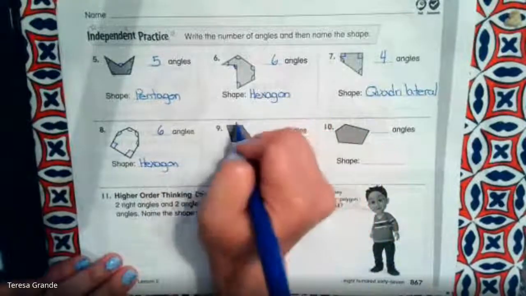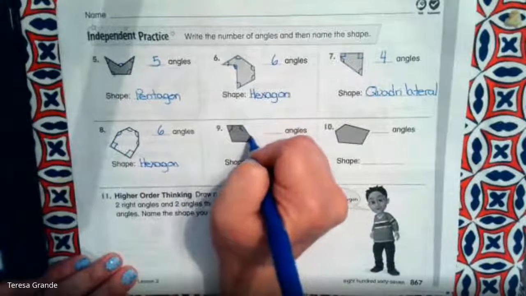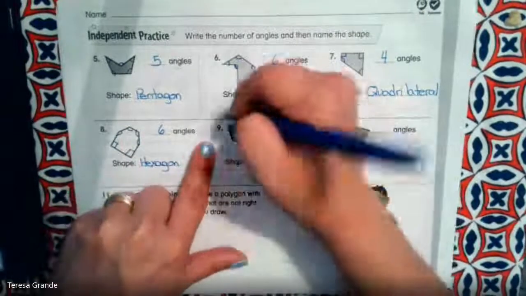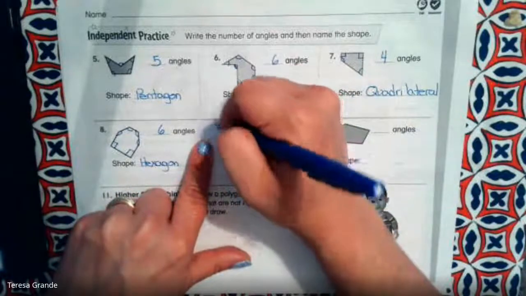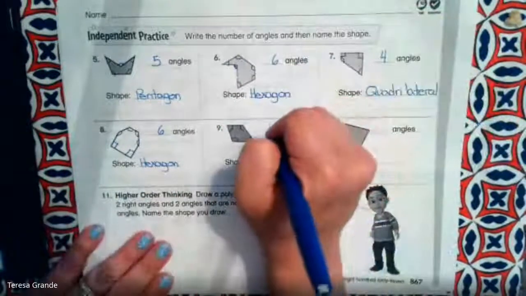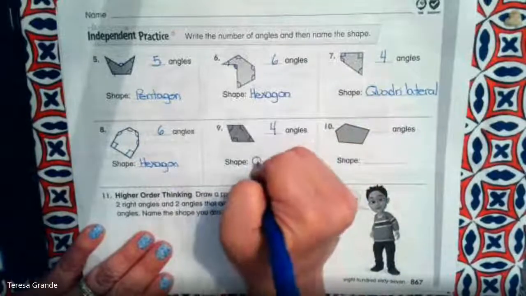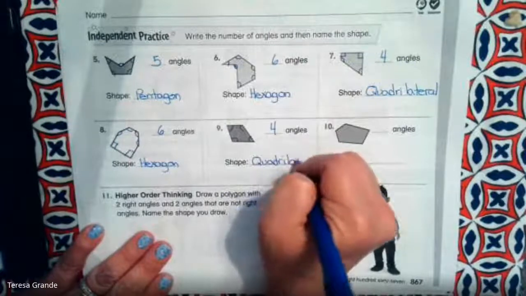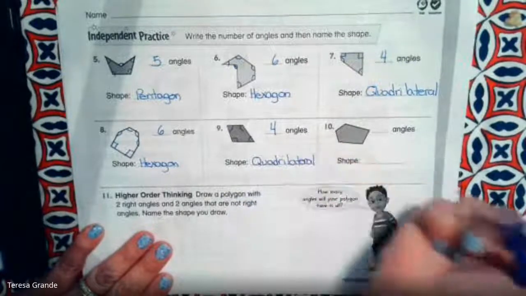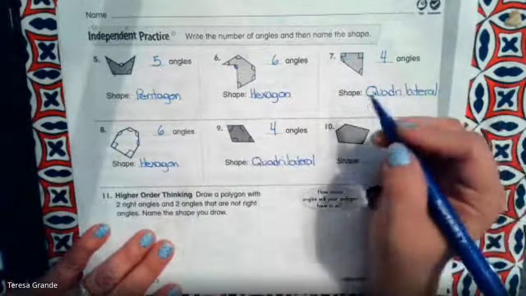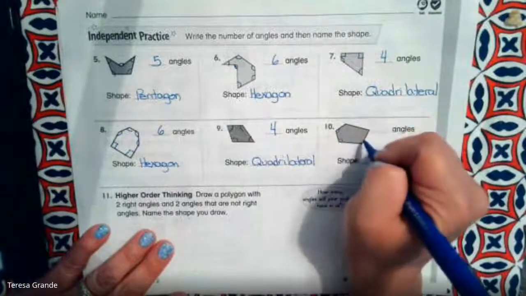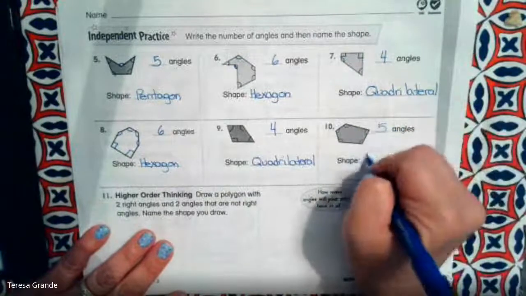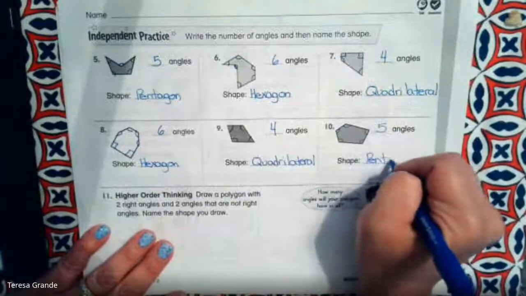Number 9, let's count them. 1, 2, 3, 4. This is not a right angle because this line is slanted to the left. So it is 4 angles, which also makes this shape a quadrilateral. Let's try one more. 1, 2, 3, 4, 5 angles, 5 sides. This is a pentagon.